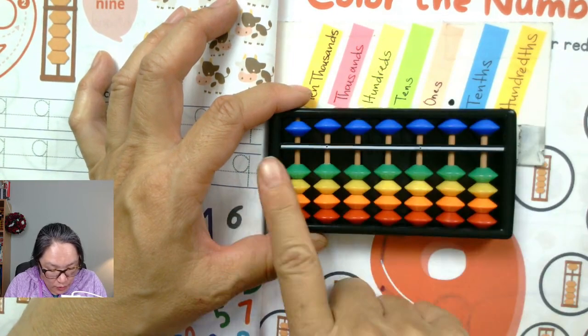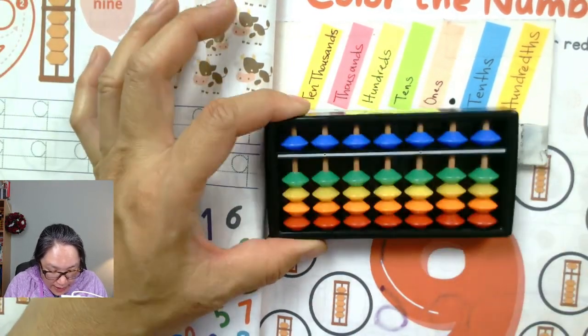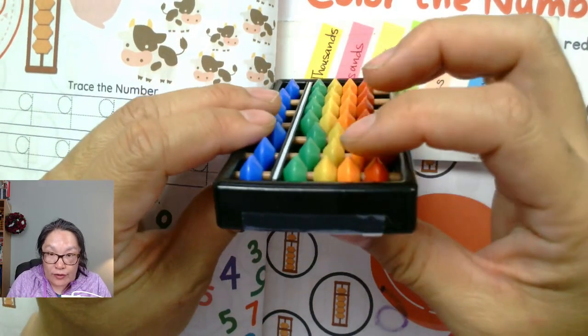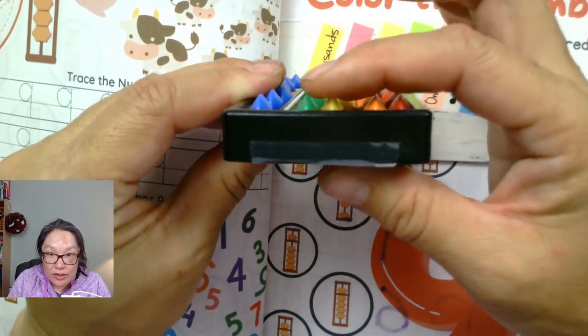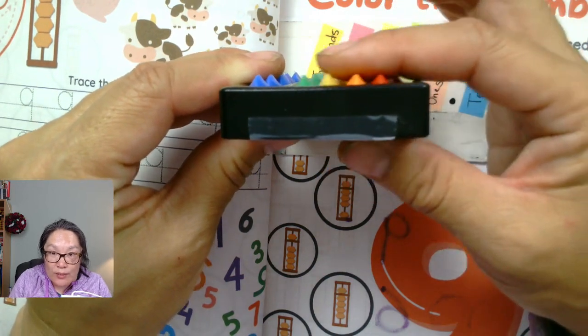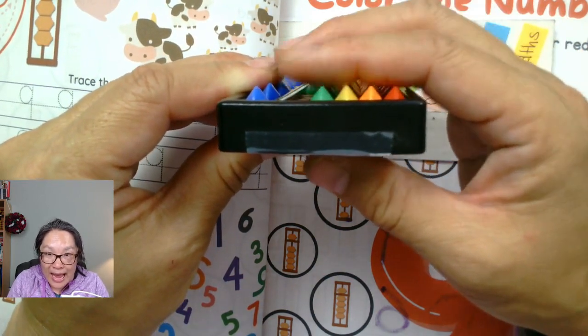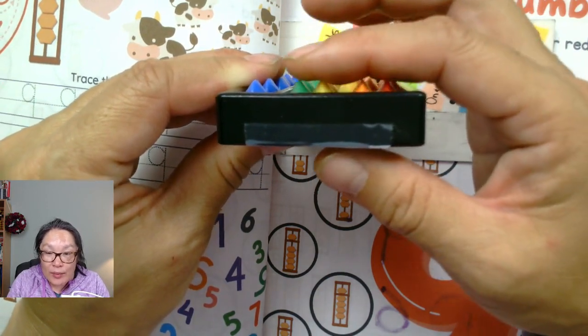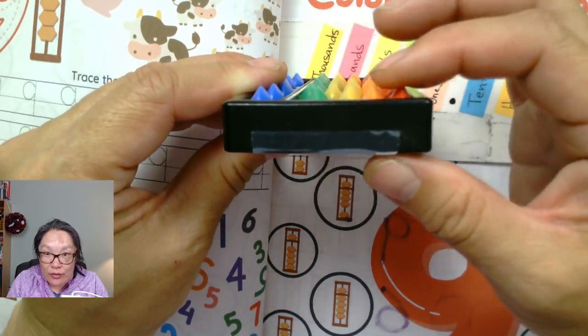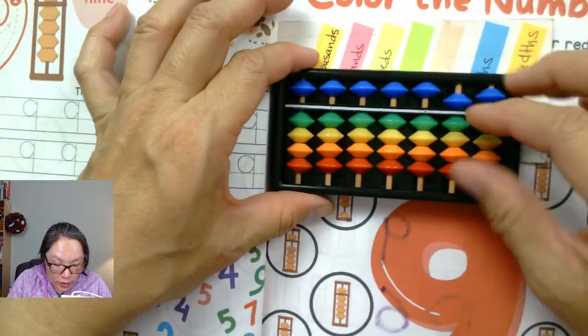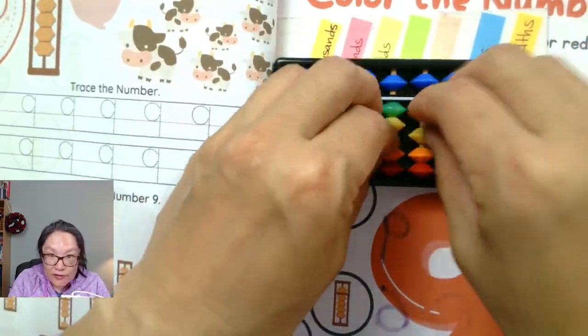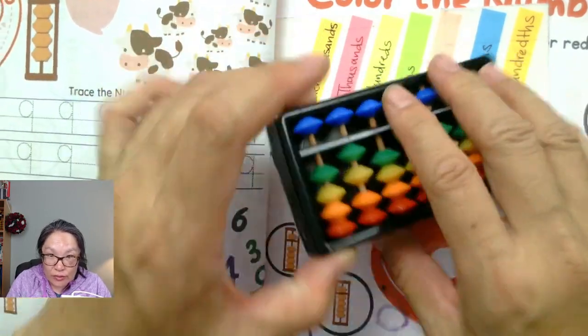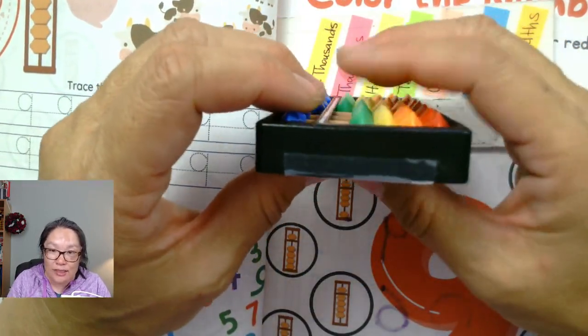Okay, so what we're going to do is understand that, if you notice the beads, there are some edges. So you want to be gentle with the beads. You want to be happy when you do abacus, so then we can move the beads, right? We're not going to be aggressive to move the beads. We want to be gentle. It's not delicate because it's made out of plastic.